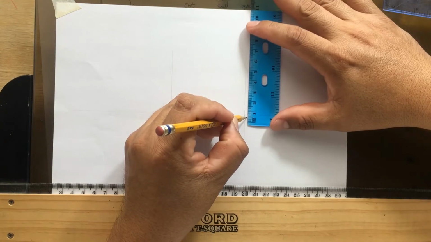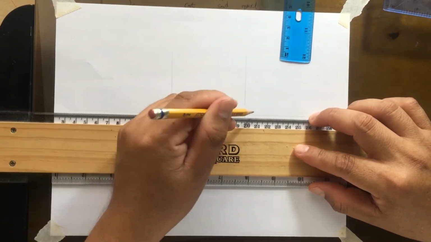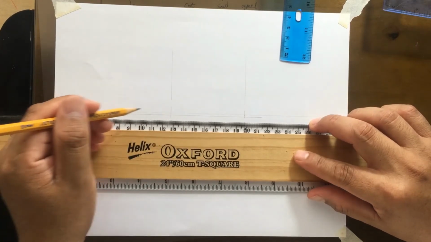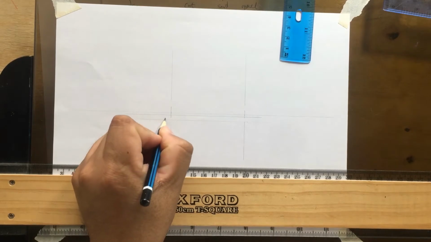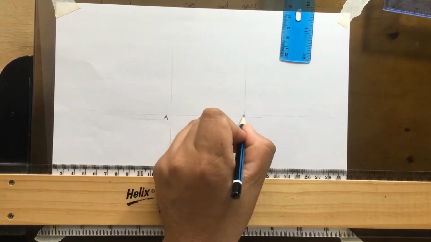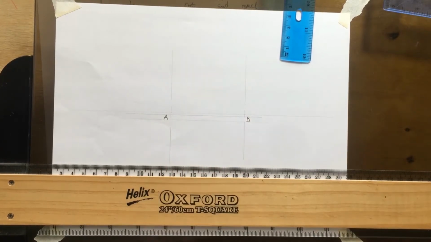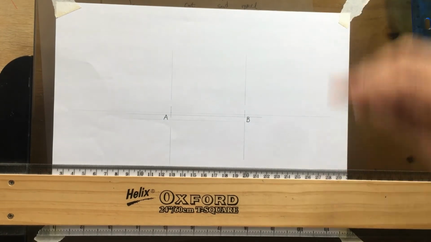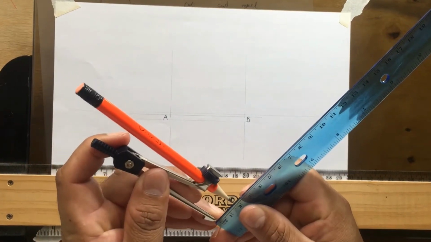before I draw the circles, I want to give the name to the points. Okay, this is point A, and the corresponding is B. So I want to draw now the circle at A, 25 millimeter radius.